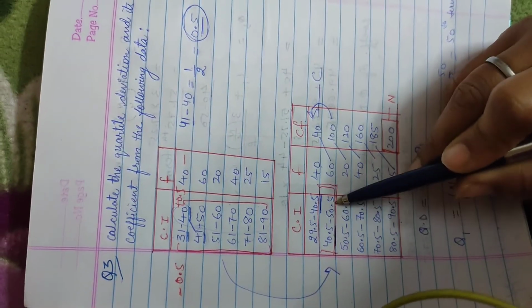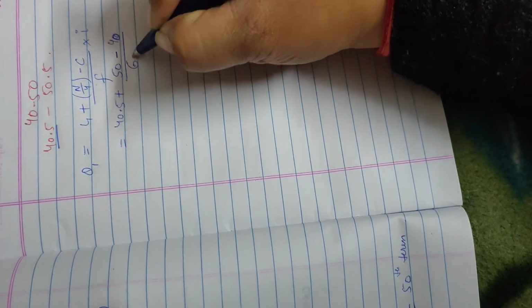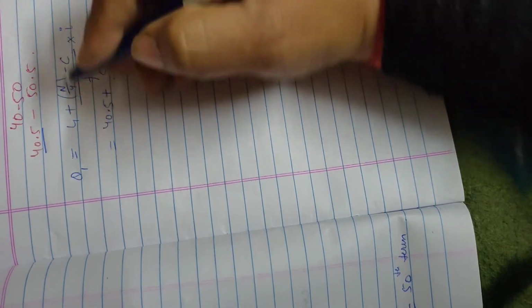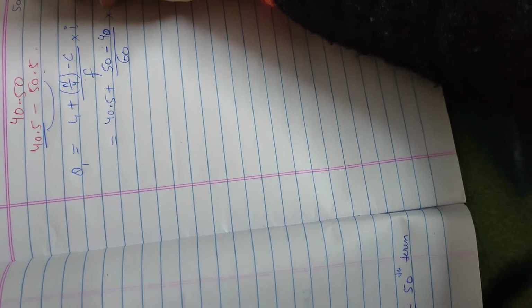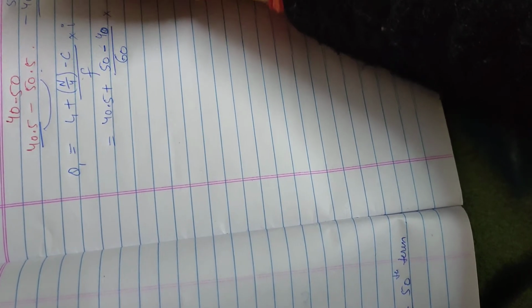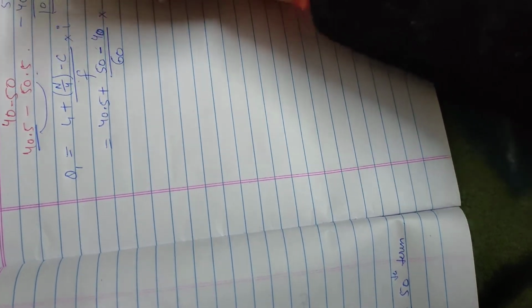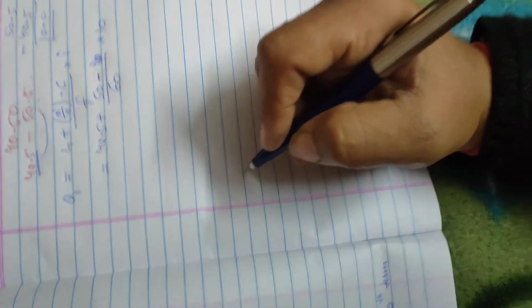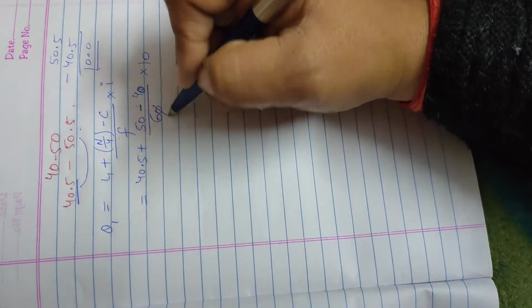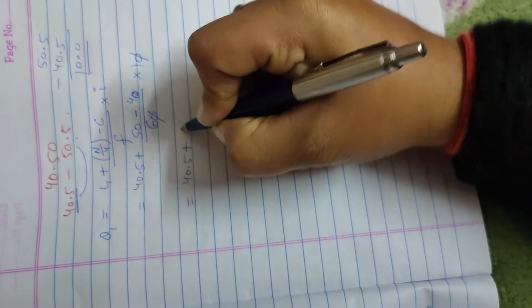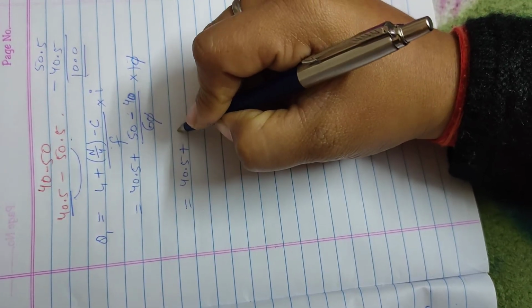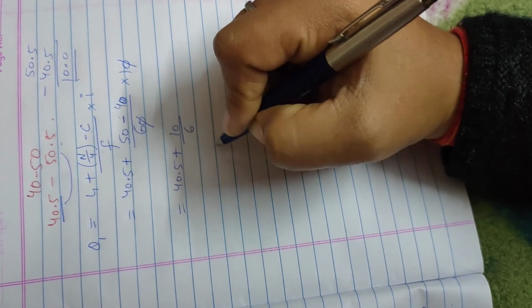upon frequency. Now see the frequency. This is the class interval and frequency is 60. So write down 60 into I. Now I is the difference between these two. It means 50.5 minus 40.5, and this will be 10. So 10 is the difference, right? Solve this. 40.5 plus 50 minus 40 will be 10. 10 upon 6.